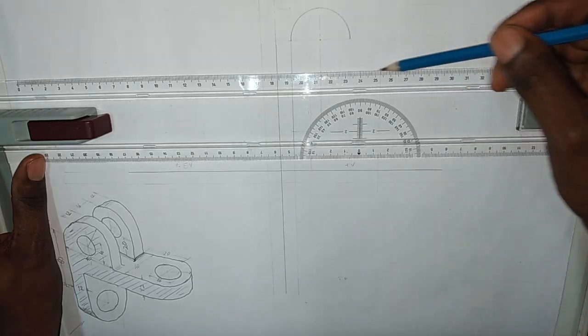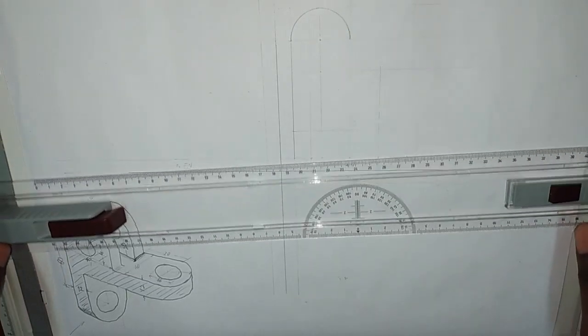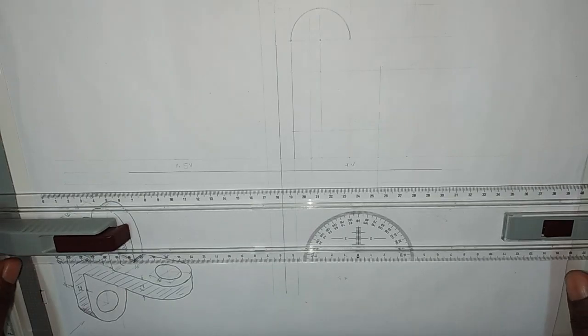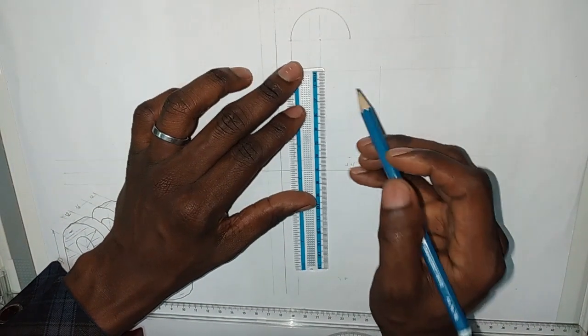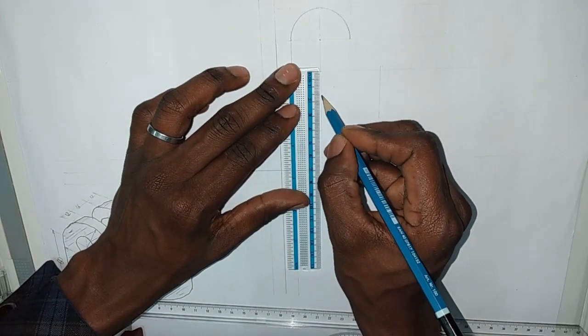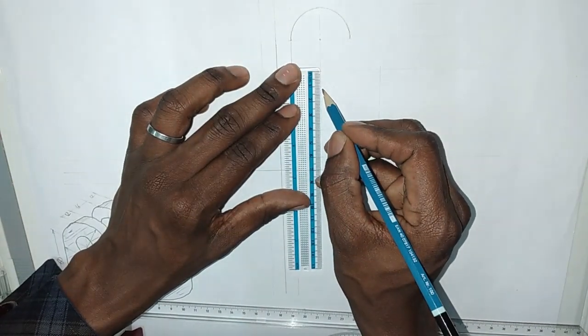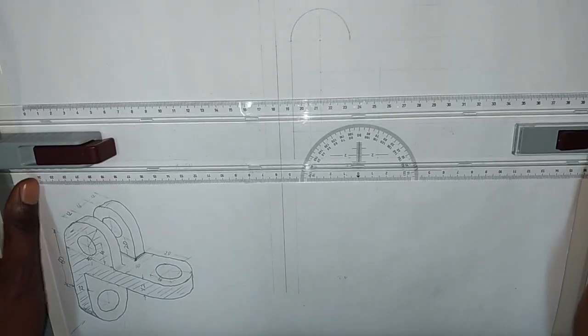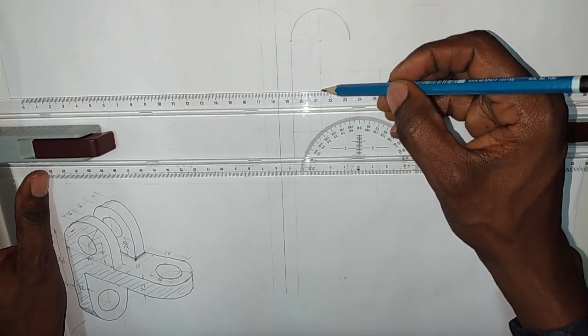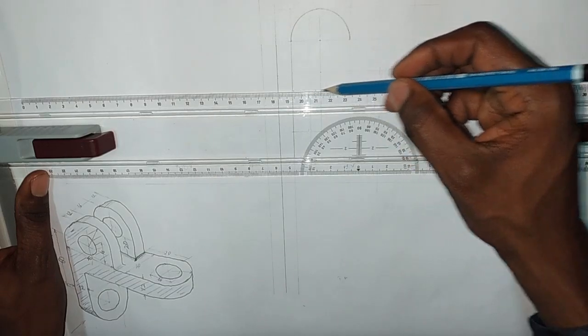Line that way, going out, and then also another line 12 down. That's going to give something here. So I have another line 12.